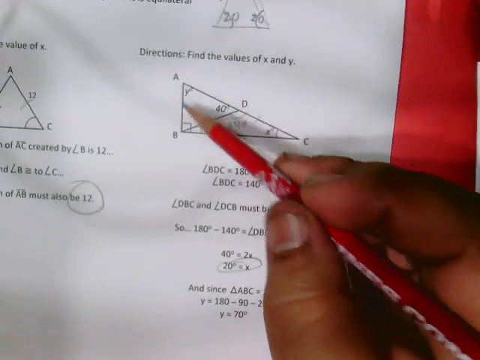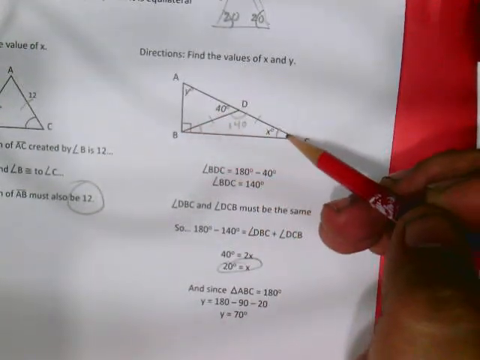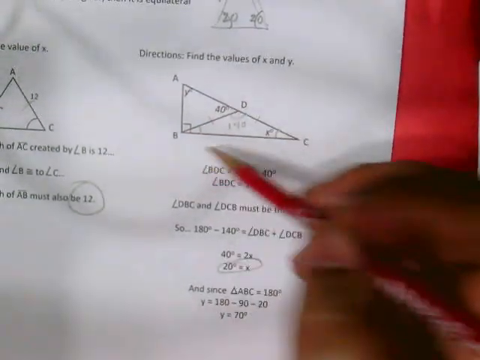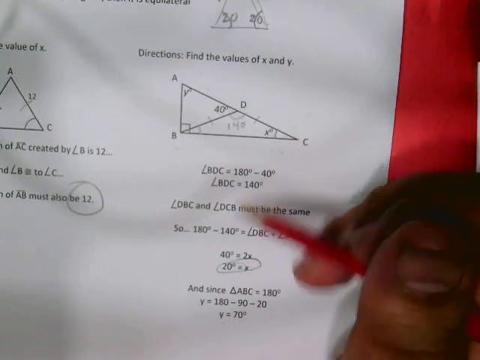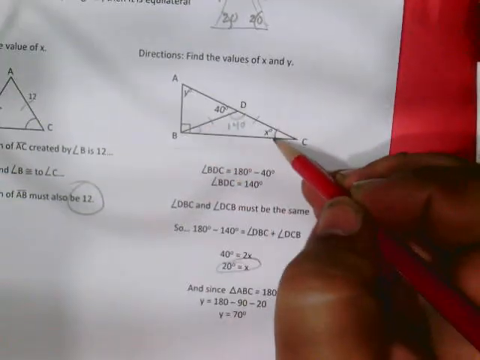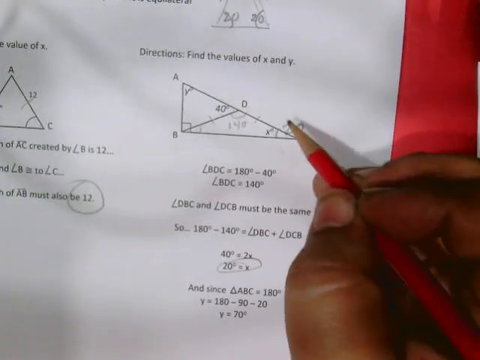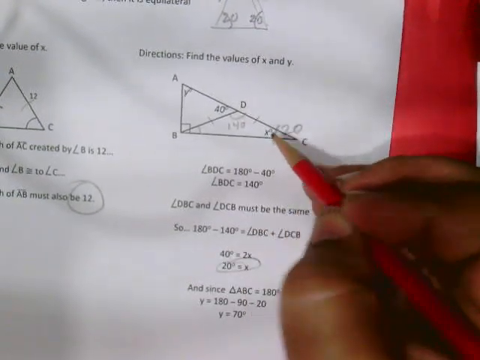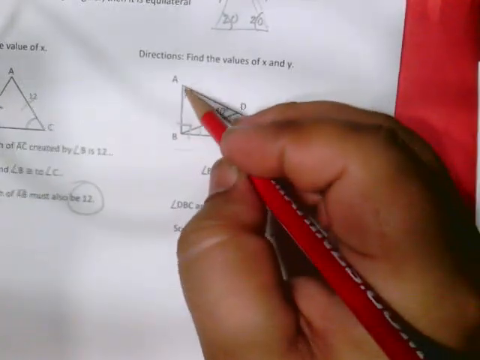Now, one more time, since triangle ABC, the big one, is 180, you could take 180 minus 90, and we already know how big this one is, 20. So that's 20. That's 90. What's this guy right here? Must be 70.